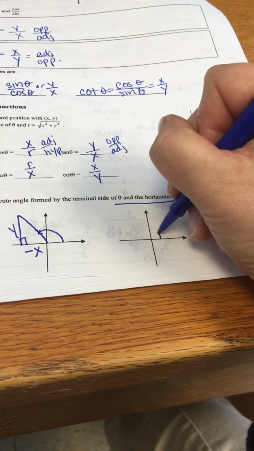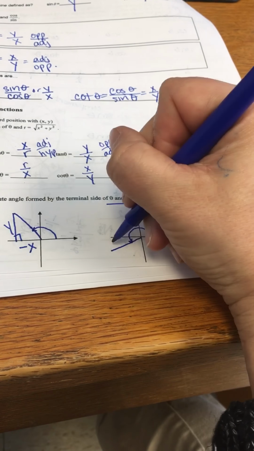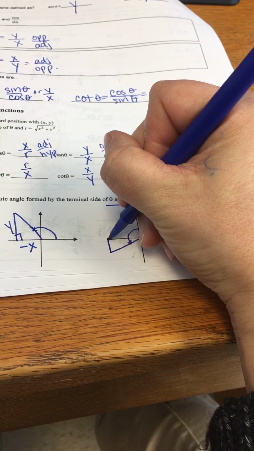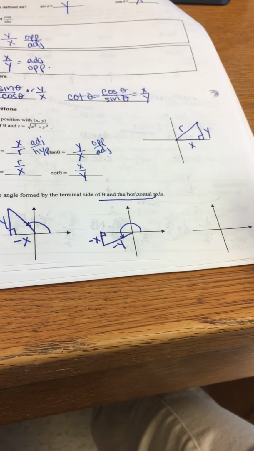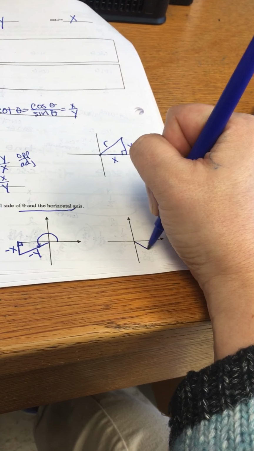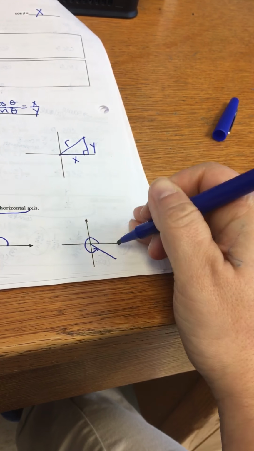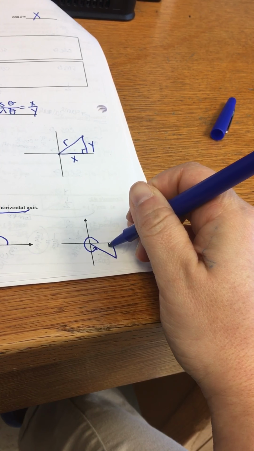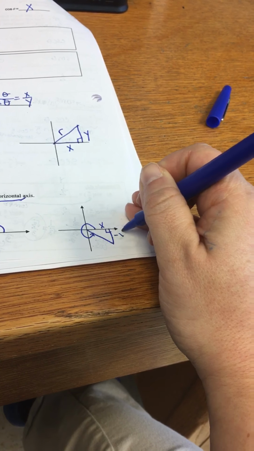In the third quadrant, we go from here to there. We draw the angle out. We bring it to the x-axis, negative x, negative y. And the fourth quadrant would be here to here. We always do a triangle, so it's going to be a right triangle. We can do SOHCAHTOA. We do x and negative y.